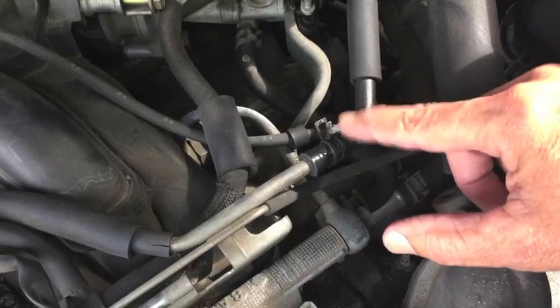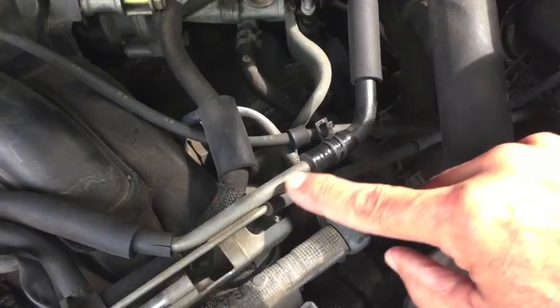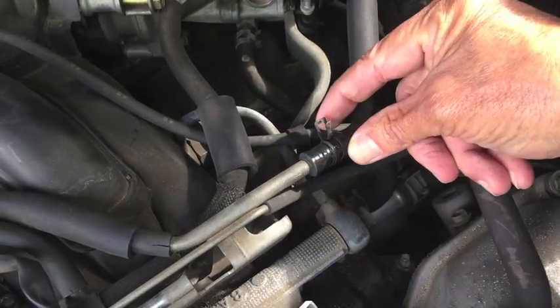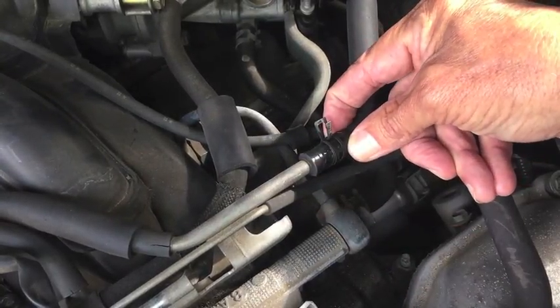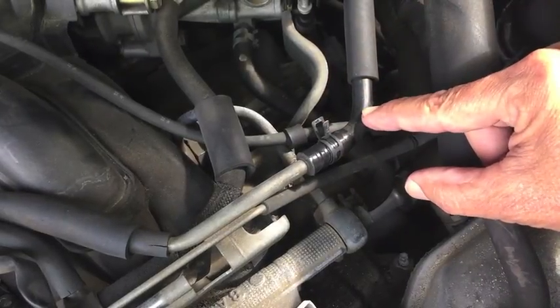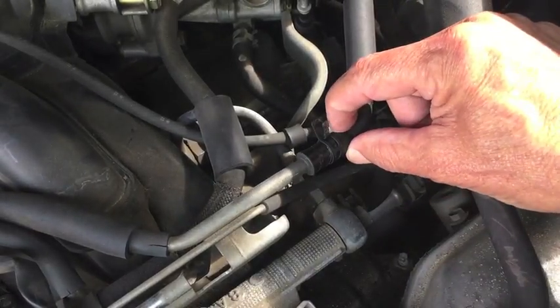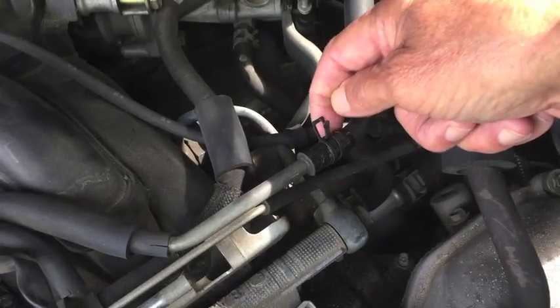And there's obviously an issue with this connection right here, and I think it's because this pipe right here, you can feel where it's wider at the end. As the hose ages, the rubber dries out with that little bit more pressure right here. That may be what caused it to split.